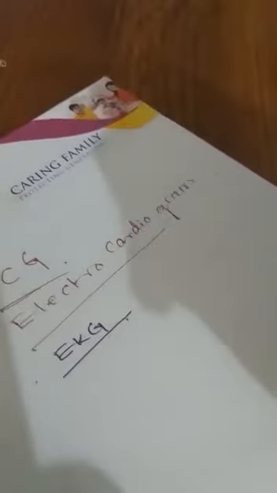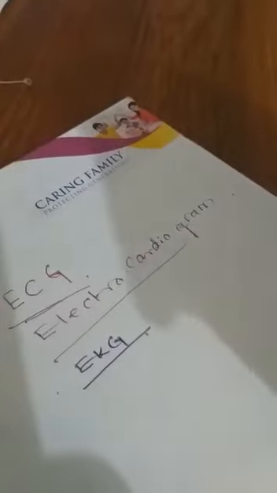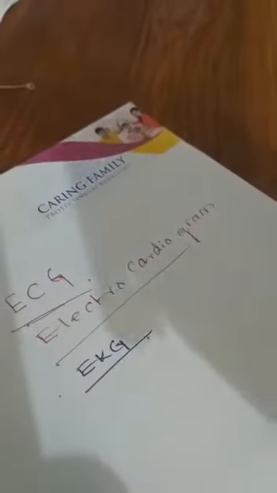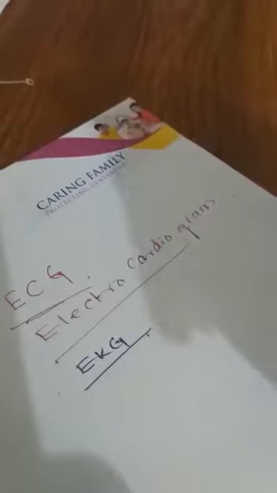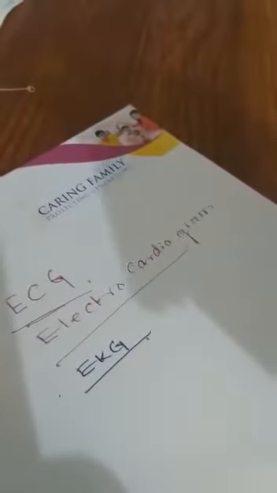Basically, ECG is the electrical activity of the heart, that is depolarization and repolarization. To understand ECG, first of all, we need knowledge of the electrical circuit of the heart. As you all know, we have four chambers of the heart, two atria and two ventricles. I will show you in the diagram.